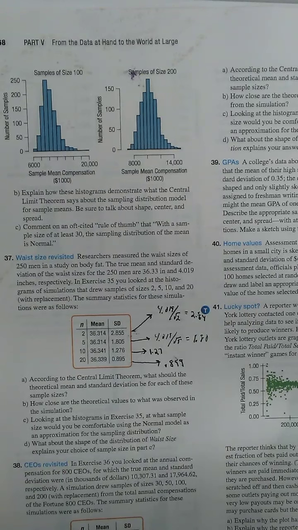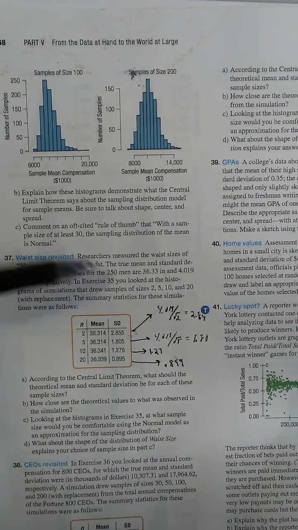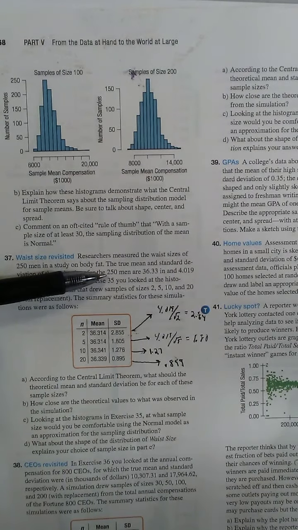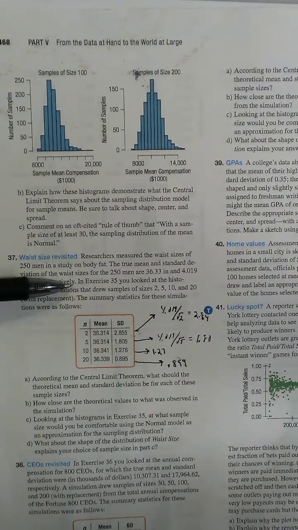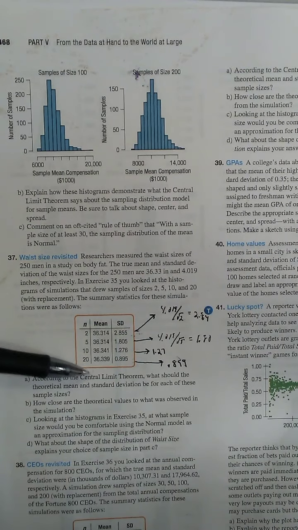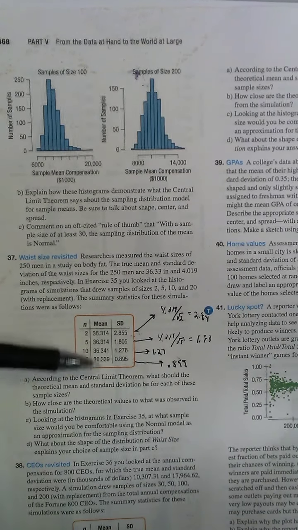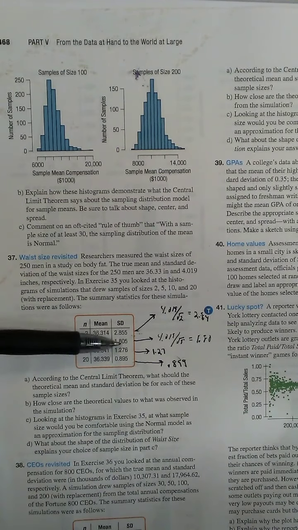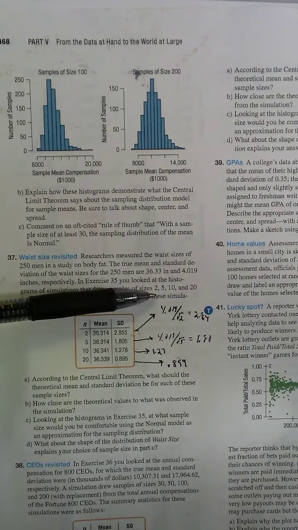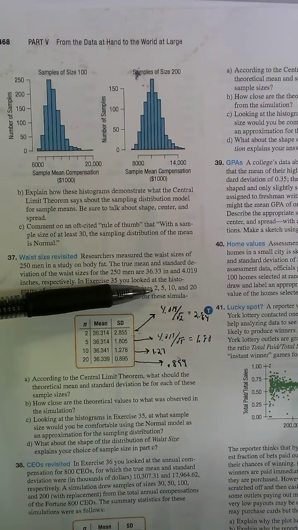okay, so measured the waist size of 250 men to study body fat. Here's the true mean for the waist sizes for 250 men. Okay, same numbers as before. All right, draw these, and here's the actual numbers from those samples. Notice the mean's really close to that, and here's the standard deviations. Now these are the actual values. They went and measured, found this based upon using a computer to get them. So this is the actual one.